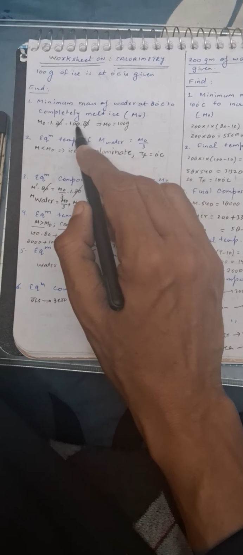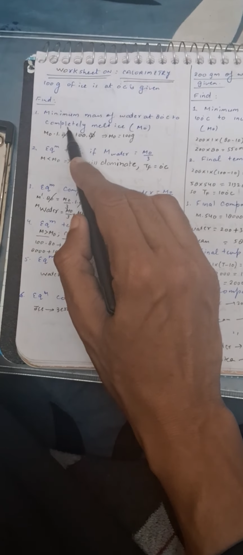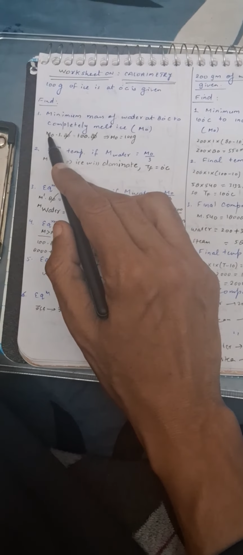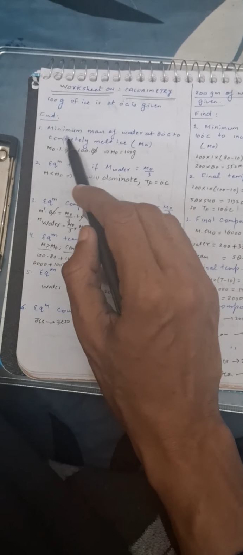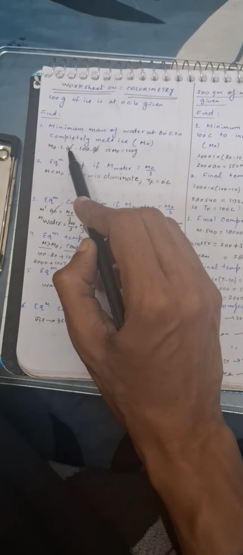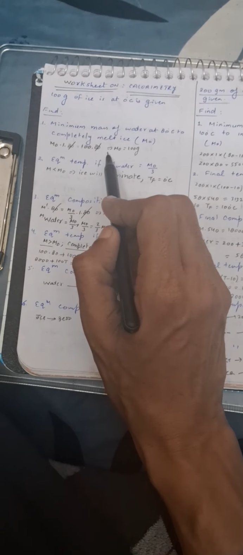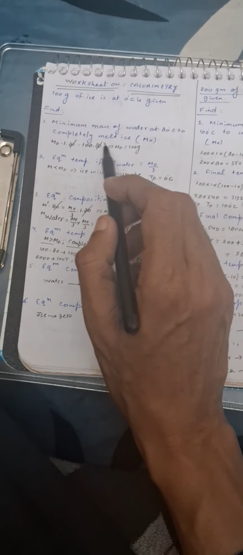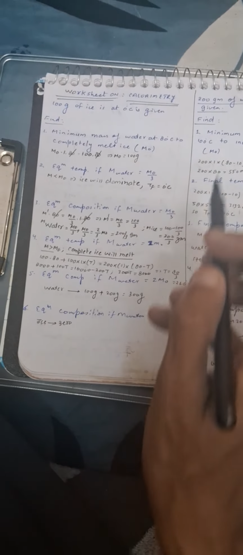So here we calculate the amount of heat required to melt ice, which is given by m into L, which is 100 into 80. And we suppose that the mass is m0, so the heat supplied by the water will be m0 into 1 into 80. As we have to calculate the minimum mass, we assume that the final temperature is 0, so that there is no extra heat left, so that will give the minimum value. So from here the calculation gives m0 is equal to 100 gram.